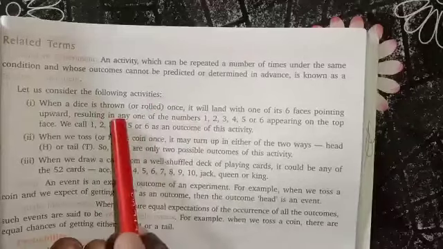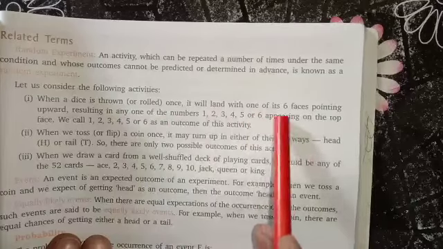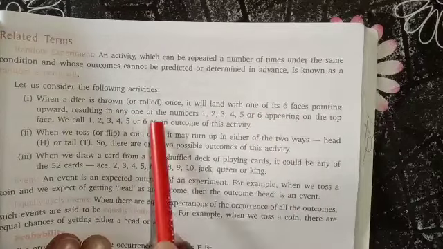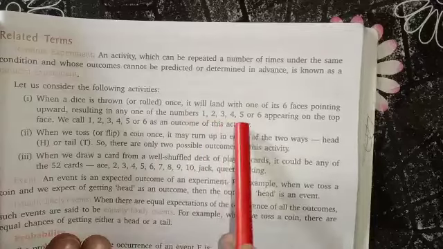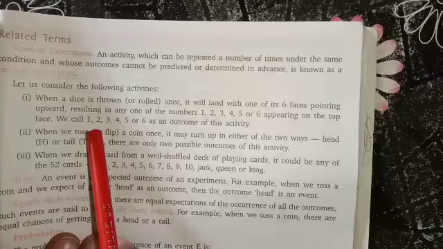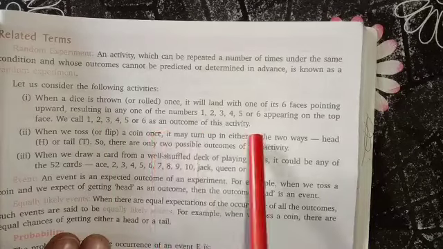Let us consider the following activities. When a die is thrown or rolled, it will land with one of its six faces pointing upward, resulting in any one of the numbers 1, 2, 3, 4, 5 or 6 appearing on the top face. We call 1 or 2 or 3, 4, 5 or 6 an outcome of this activity.